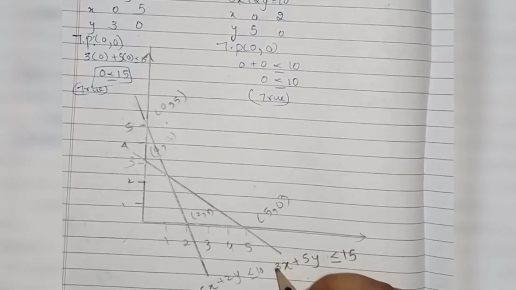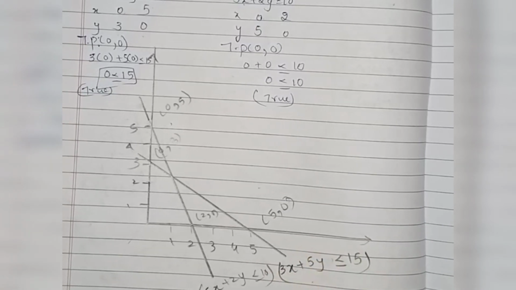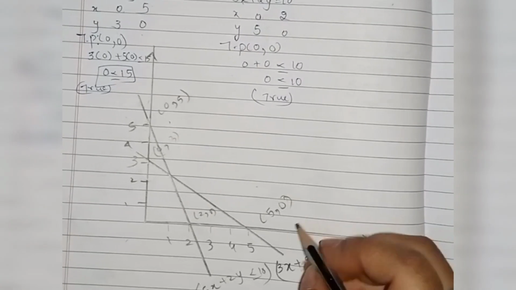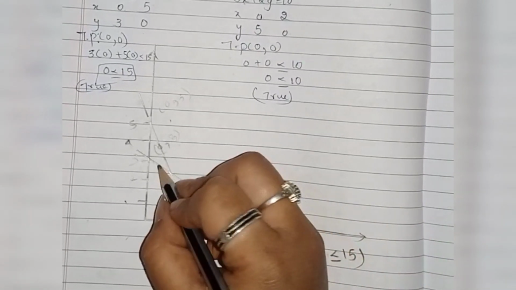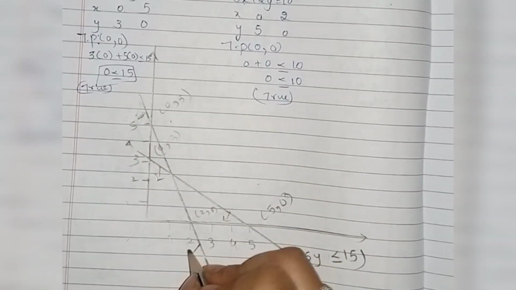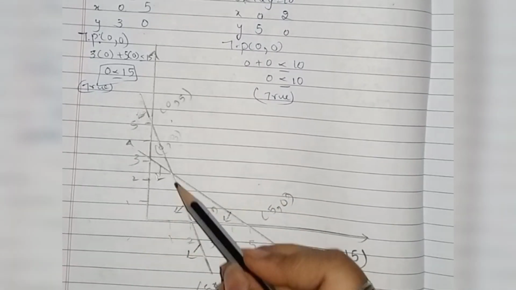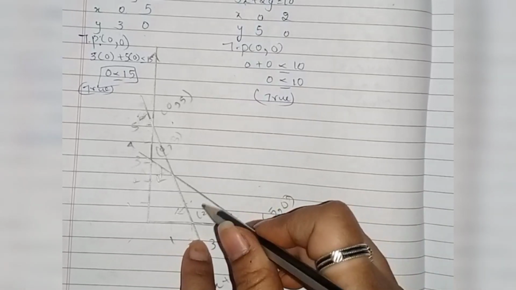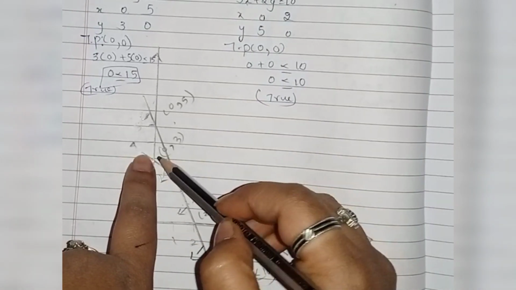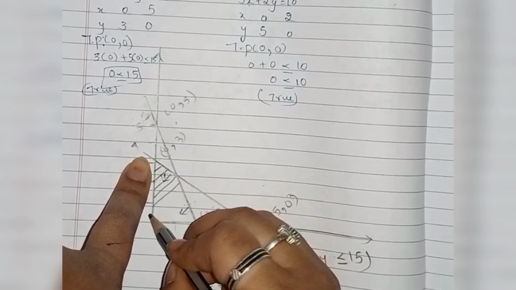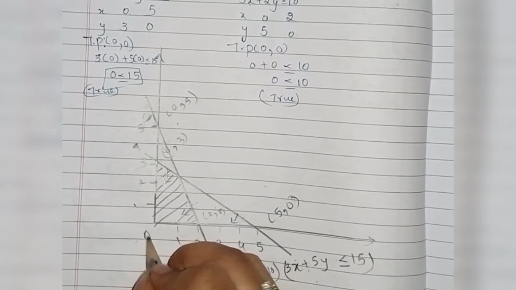This is line 1. We have to write it separately: write line 1 here and line 2 here, so that there will be no confusion. Now line 1 is this one, which is towards the origin, and this is line 2, which is also towards the origin. If we see clearly, two arrow marks are pointing this side, and here this one is not pointing this side, so here it is not possible. Therefore this will be the feasible region. So if we say the feasible region is this, there are 4 feasible points.